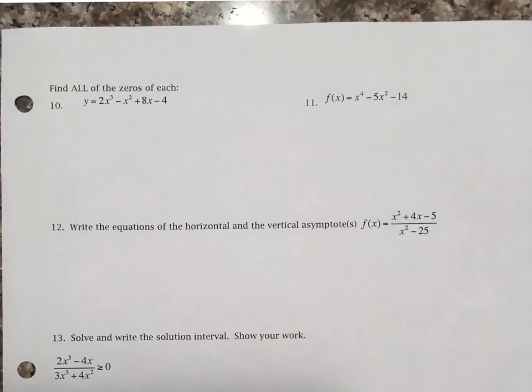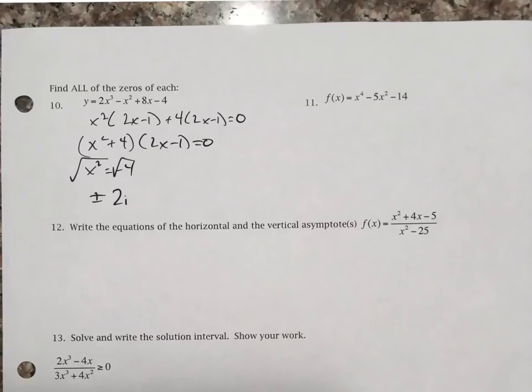So I'm just going to start by factoring. The first two have an x squared in common, and you're left with 2x minus 1. The next two have a positive 4 in common, and again, you're left with 2x minus 1. So (x squared plus 4)(2x minus 1). x squared equals negative 4. Here we get plus or minus 2i, and here we get x equals 1/2. You can tell you got them all. Remember, your degree tells you how many solutions you should have.